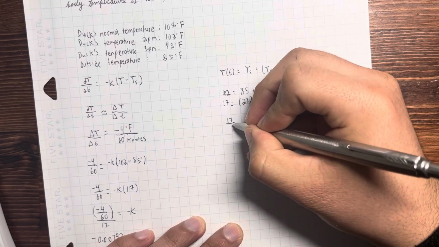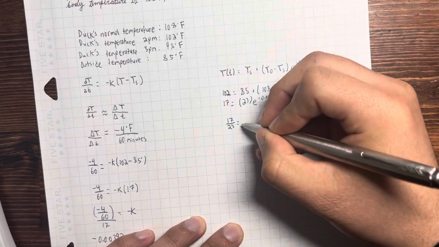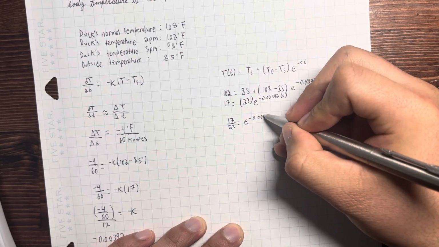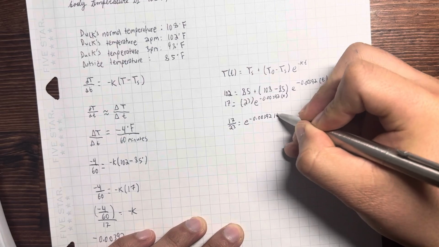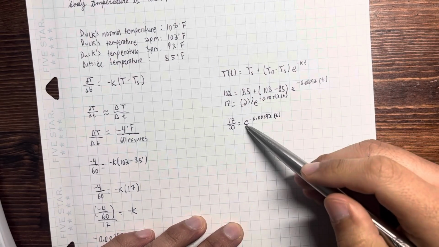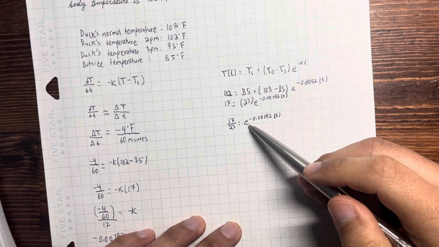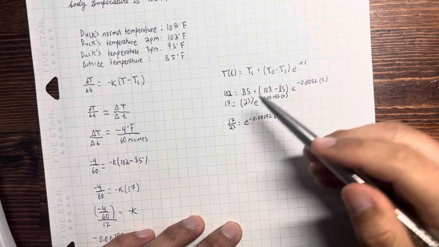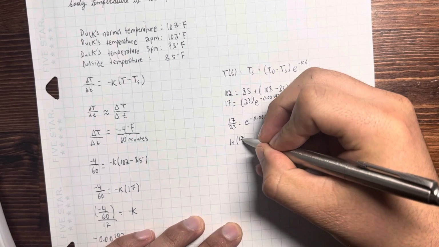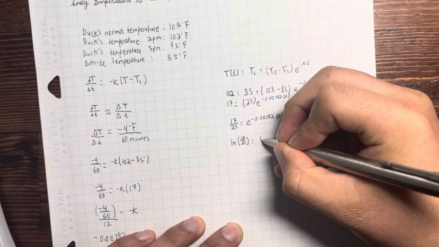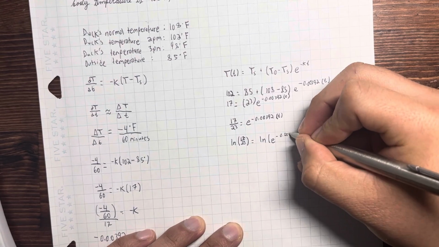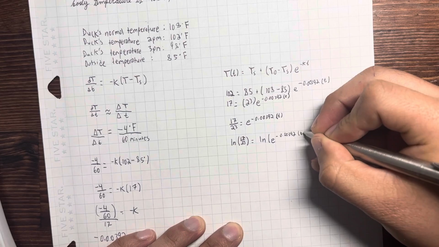We can get rid of this 23 by dividing both sides by 23. So we get 17 over 23 equals e to the negative 0.00392 t. How do we get rid of this e? We take the ln of both sides. So ln of 17 over 23 equals ln of e to the negative 0.00392 t.